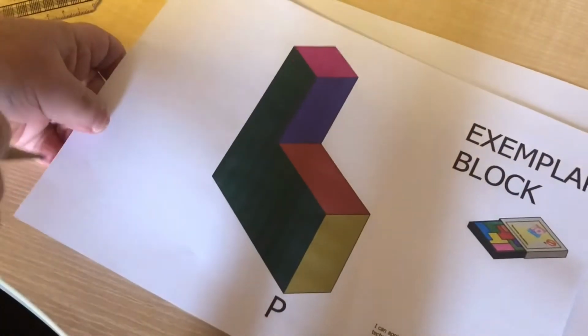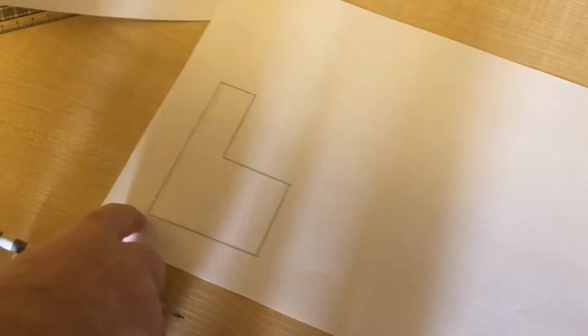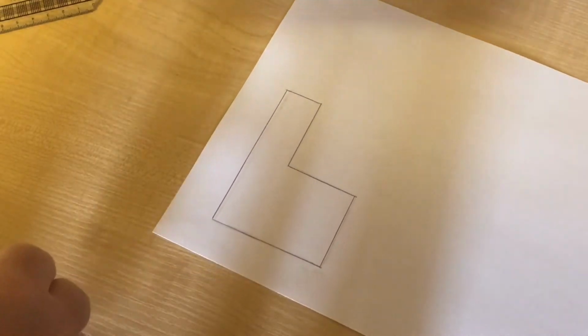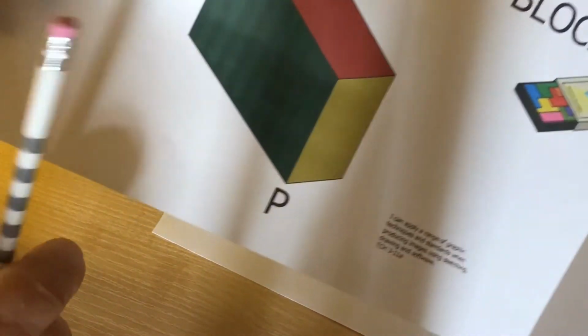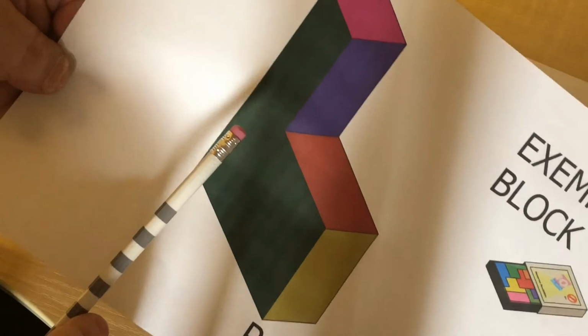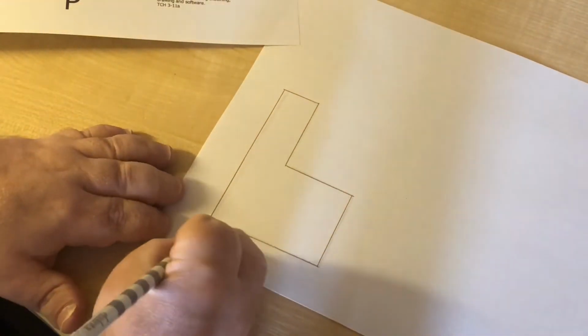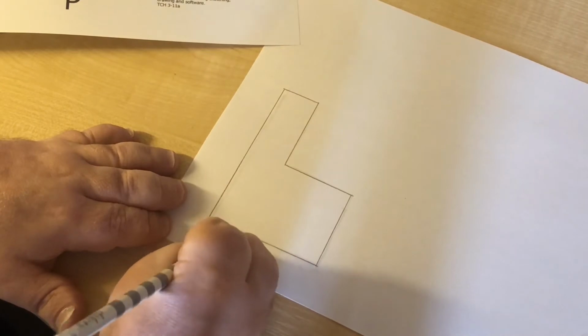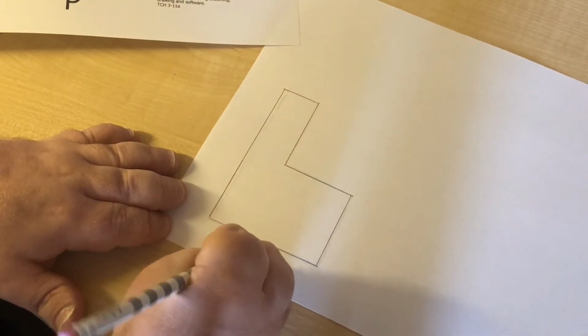That's the green view, just sketched out, that little bit darker. And can we remember what that front view is called? It's called the elevation. So I'm going to write that underneath. I'm going to write that in block capitals, nothing too big. Elevation.